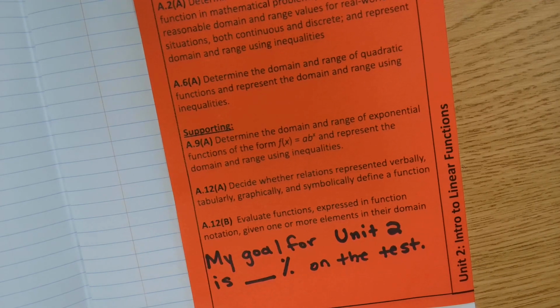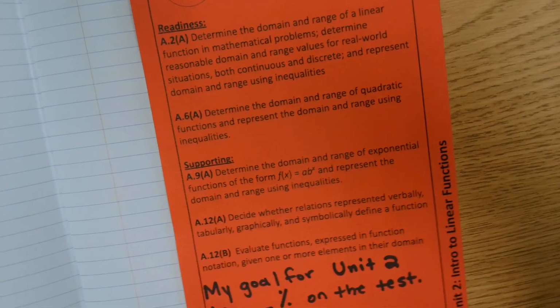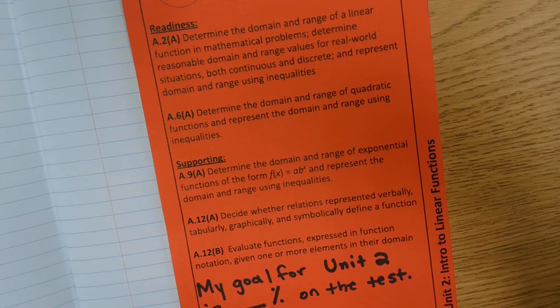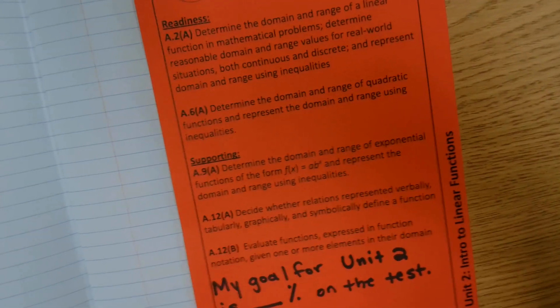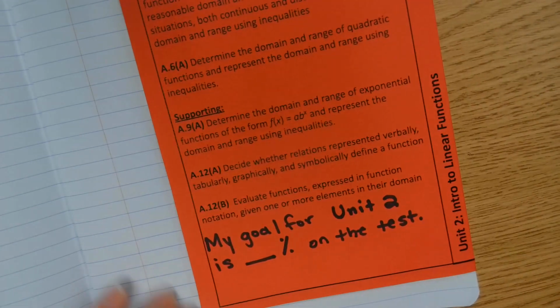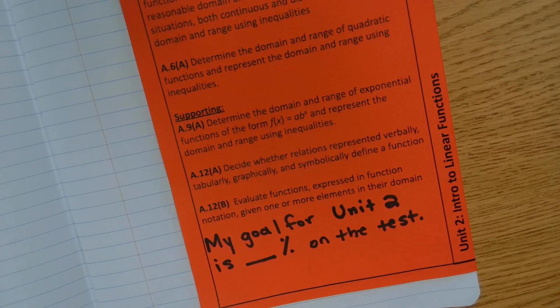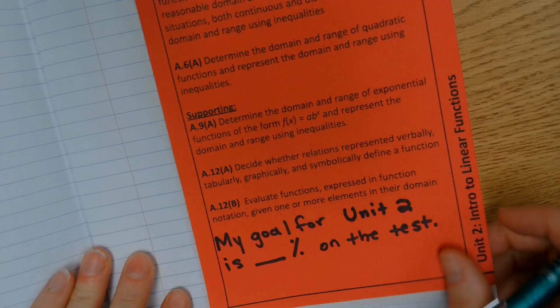So this unit is going to be about domain and range and about whether a relation represents a function or not. So last year we did function or not, so you're going to see that again. But this time it's going to say y is a function of x. That's going to be like the extra phrase that's going to be in there. And then also function notation is going to be included.